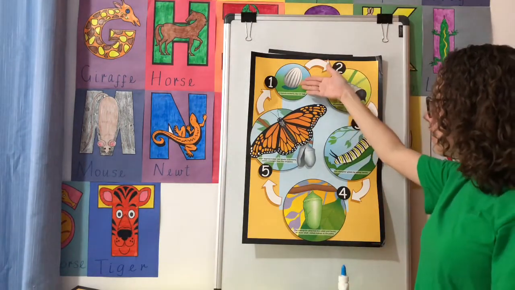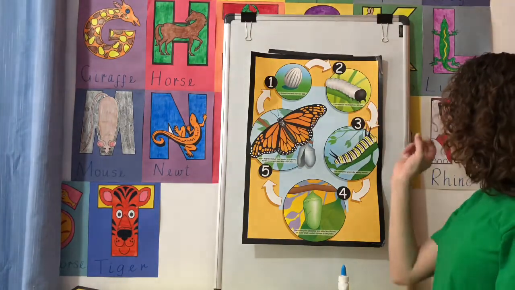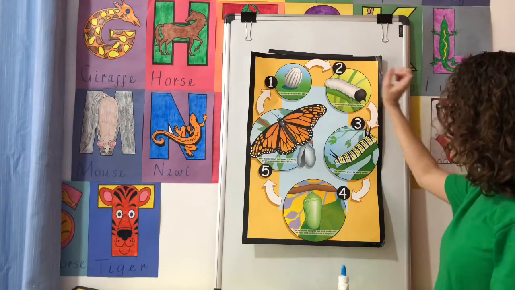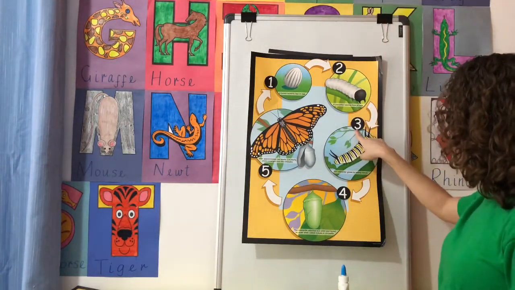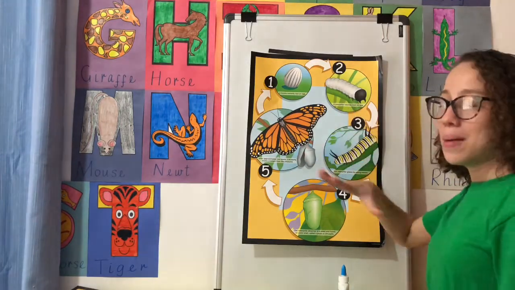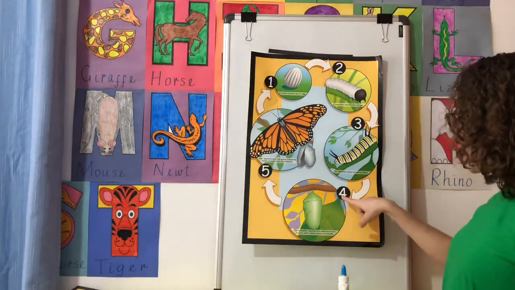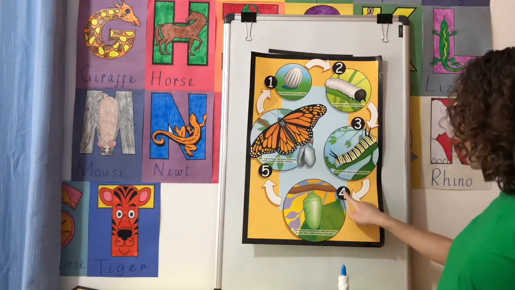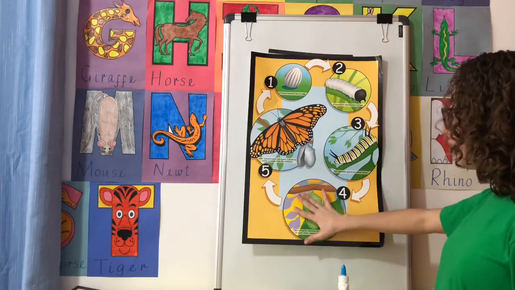And we know that in stage 1, the female butterfly lays her eggs. Stage 2, the caterpillar hatches out. Stage 3, the caterpillar grows and grows. He gets bigger and bigger because he's eating all of those juicy green leaves. Then we get to stage 4, where it goes into the cocoon and it stays there.